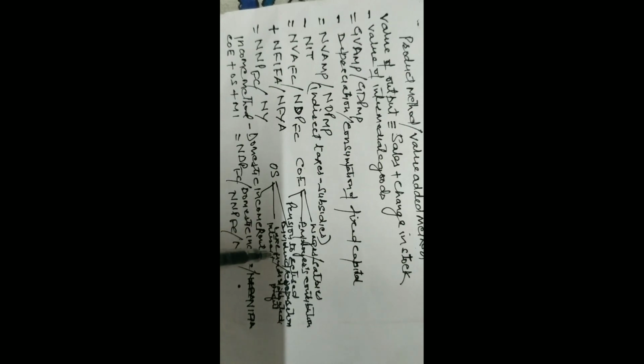And OS is the income from property and entrepreneurship. One is profit, which includes dividend, corporation tax, undistributed profit, and the second is interest, which is given to the capital, and third is rent and royalty, which is paid to the land.